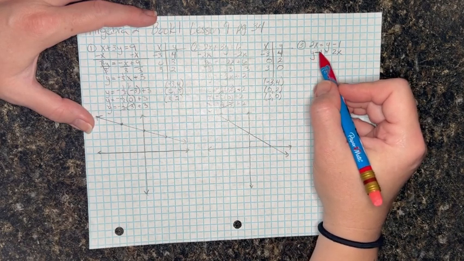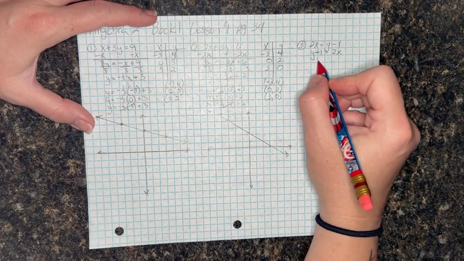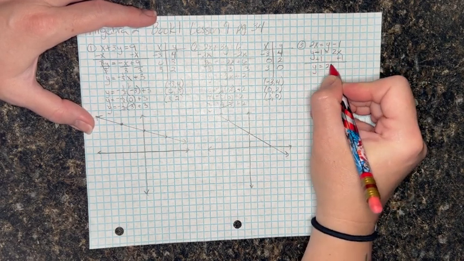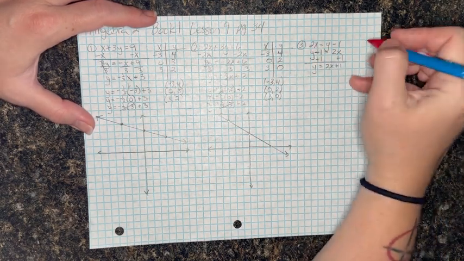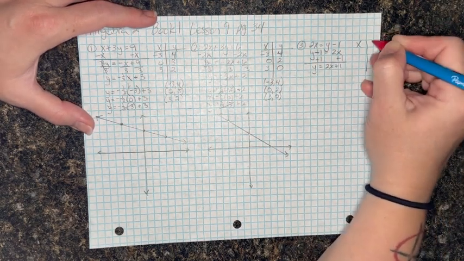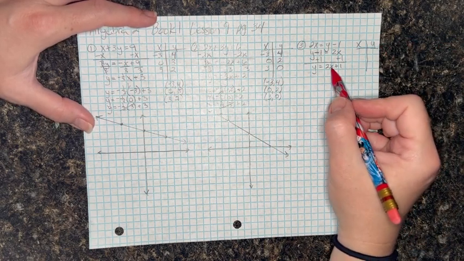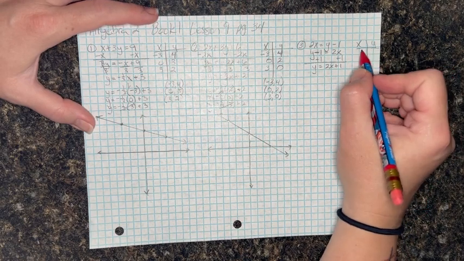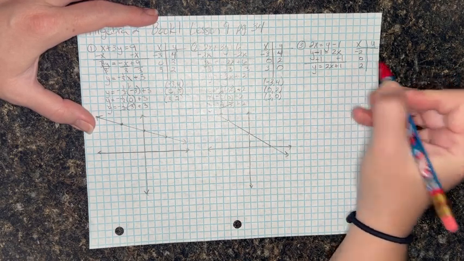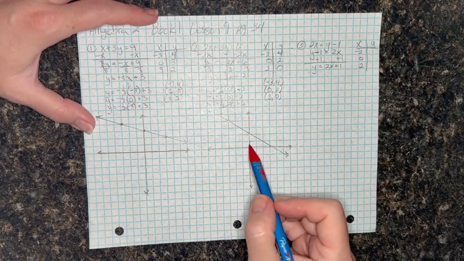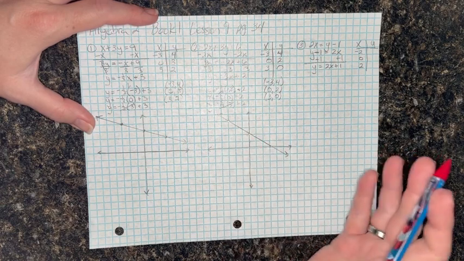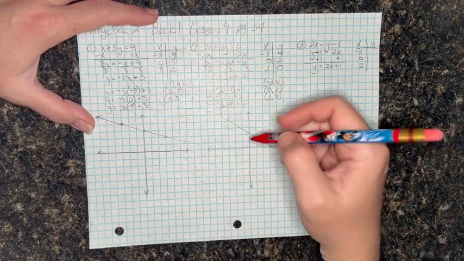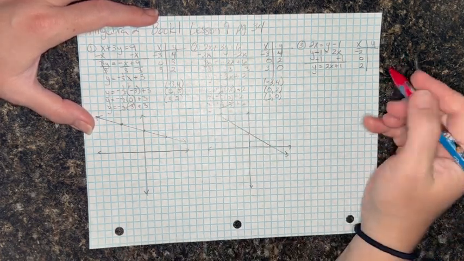1 is being subtracted from y, so we're going to do the opposite and add. So we get y is equal to 2x plus 1. Now we're ready to go. Here's my x, here's my y. Because this is a whole number, we don't have to choose anything fancy, so I'm just going to choose a negative 2, a 0, and a 2, just so that I can get something on all sides of the vertical y-axis, okay?